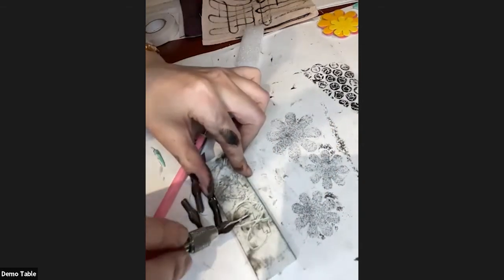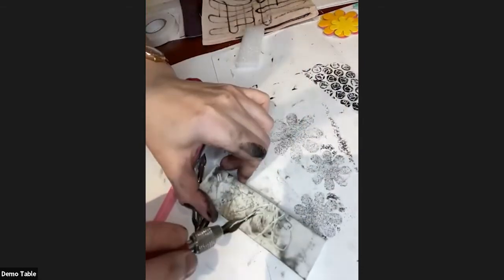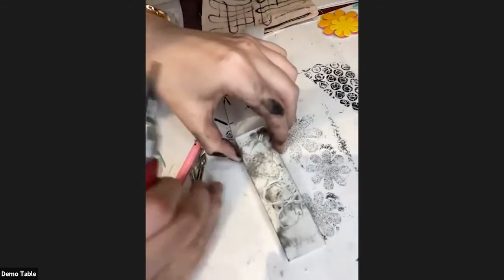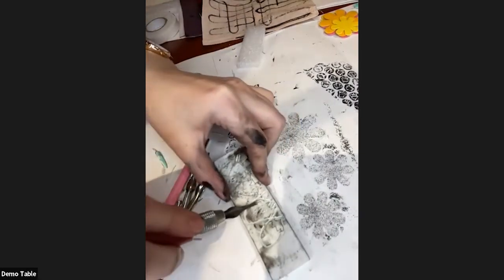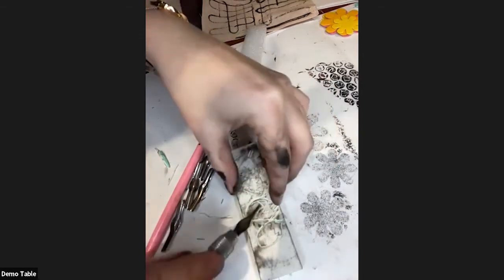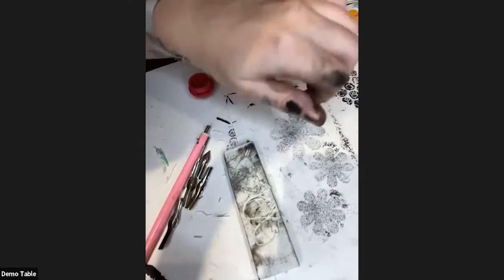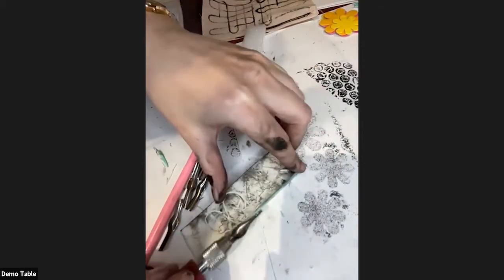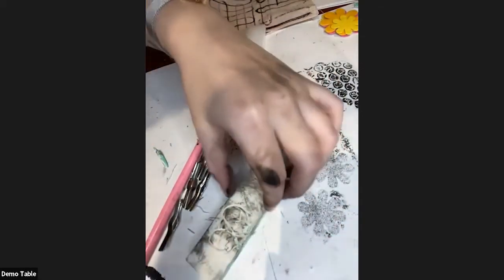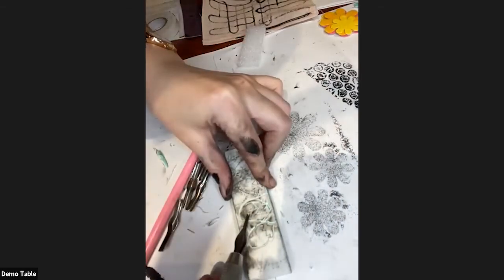Carve some little lines for the leaves. And then I'm going to carve some little dots for seeds.